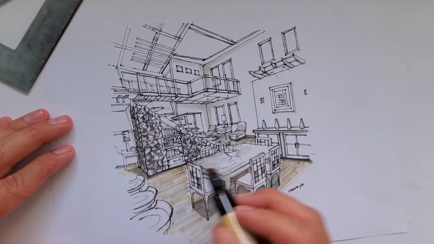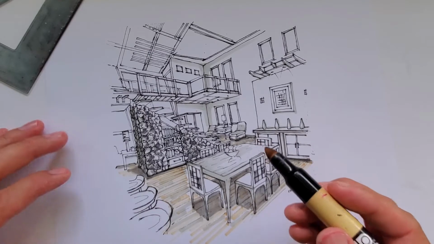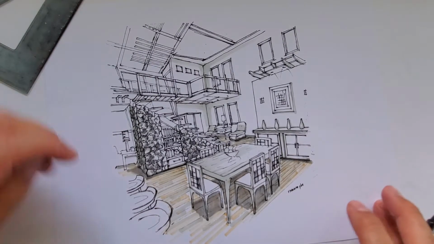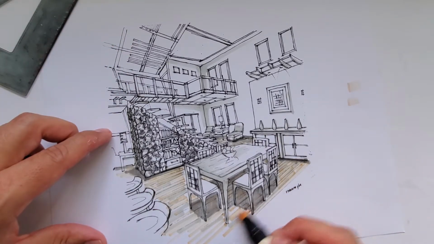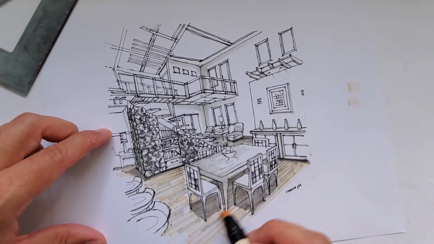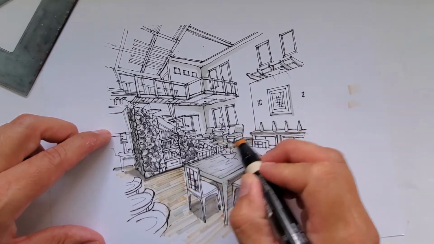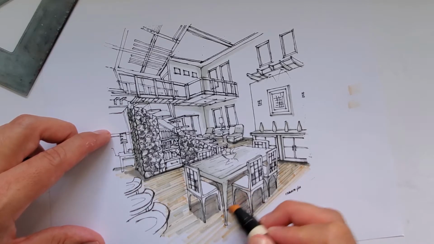If it's a light wood, I'll probably just go over the whole thing with the same buff color. I have a lighter one. This buff is dying. Let me see, this is the brick beige. Let me test the color out there. Yeah, that one. It's lighter than the buff I had, so you can still see those lines.